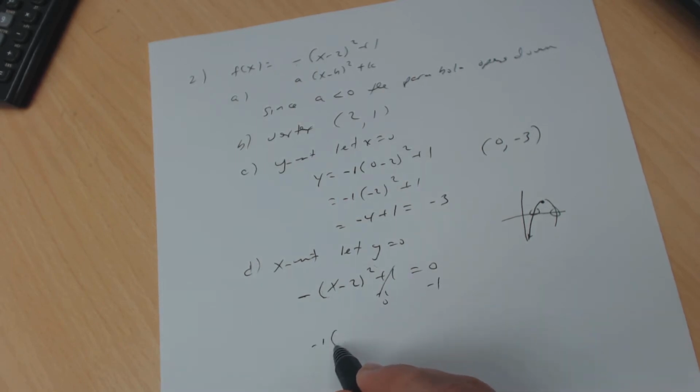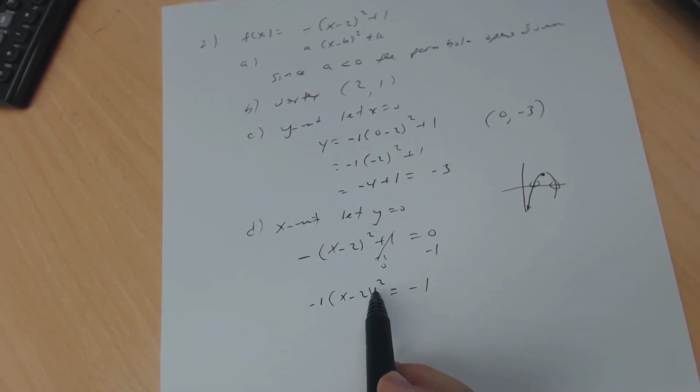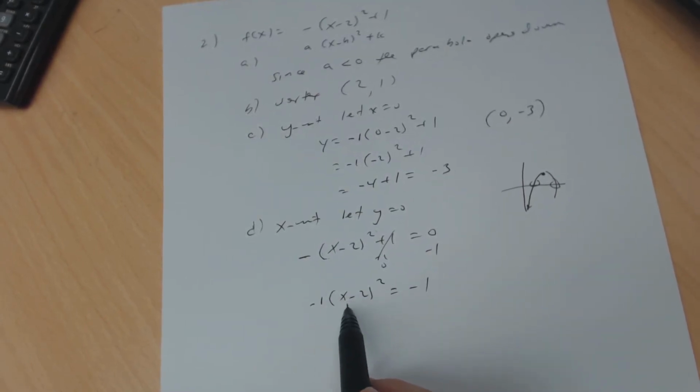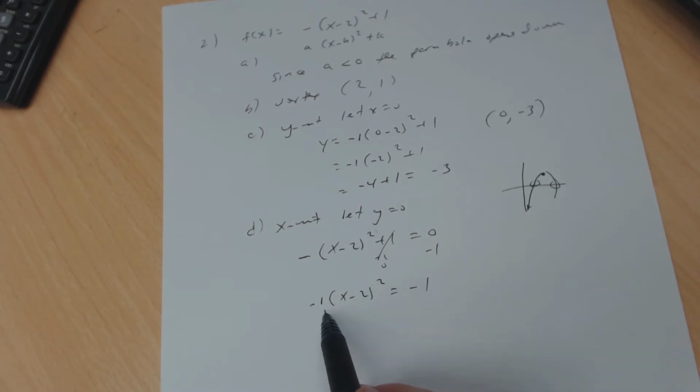I get -1 times x minus 2 squared equals a -1. Now remember, don't distribute this, because you can only distribute if this exponent here is a 1. Remember the order of operations. Before you distribute, you would have had to square this binomial and then distribute. But that's not what you want to do.